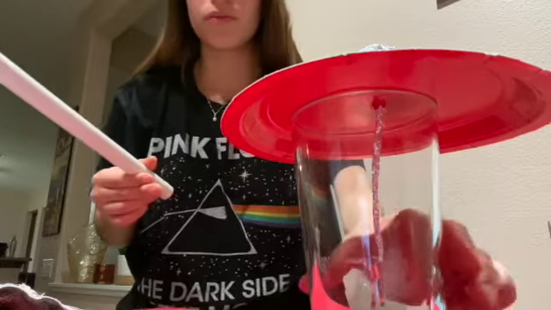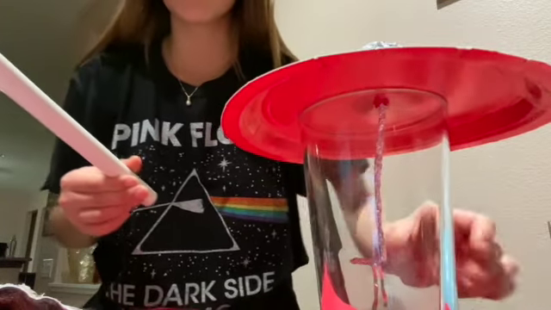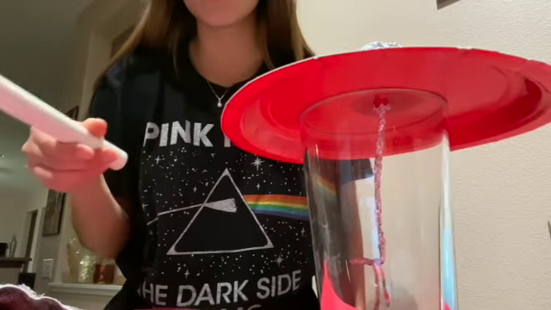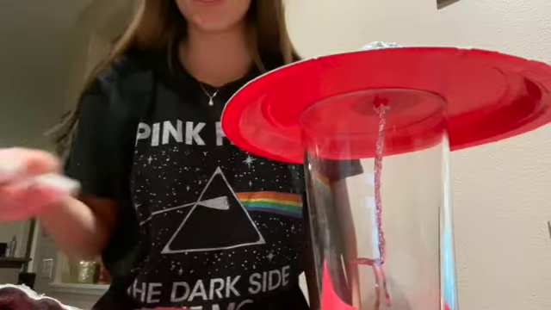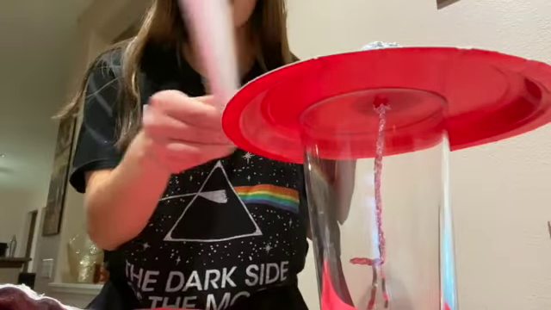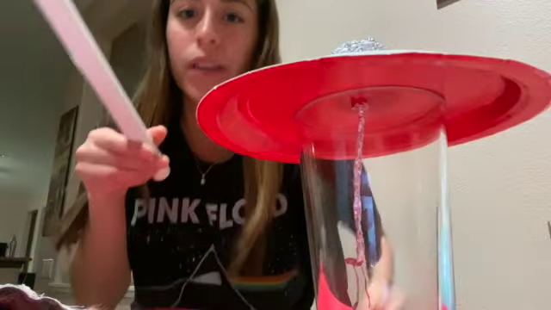A bit closer. There, we're going to get it close. And we can see the leaves deflecting when we get our rod closer to our electroscope.